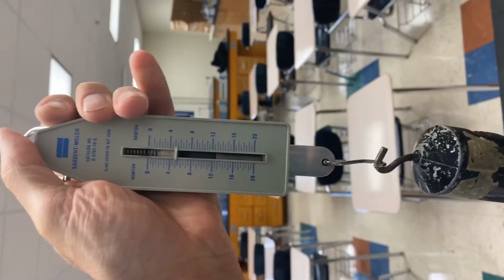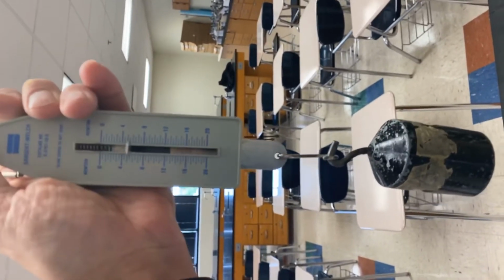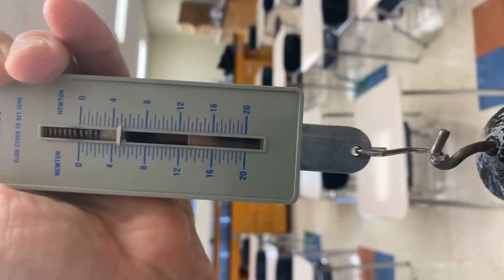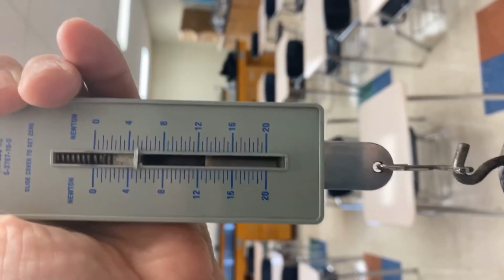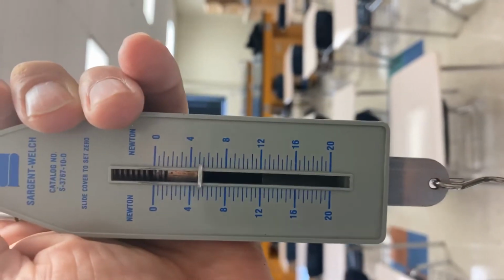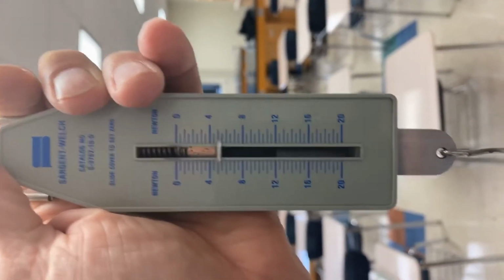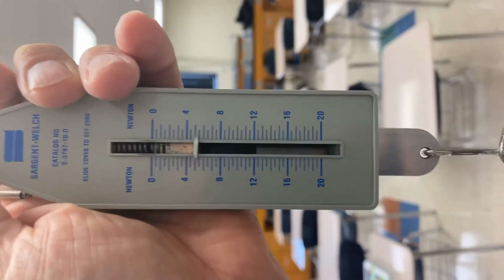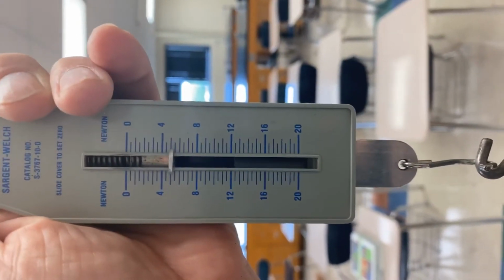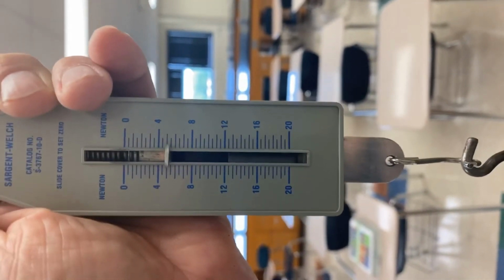So let's take a look at this tool. All right, so if I hang this weight, and obviously this is weight because gravity is pulling down, in the interest of making this as simple as we can, let's just say it's 4 and 2 little lines. Well, we know that each one of those lines is 0.5. So if that were the case, this measurement would be 5 newtons.